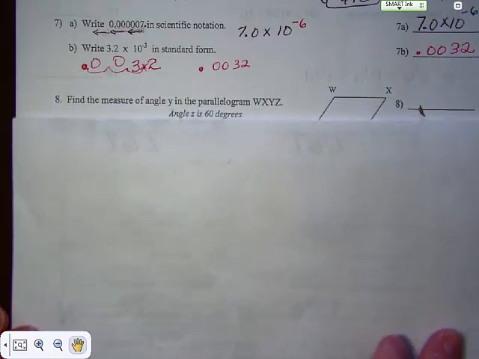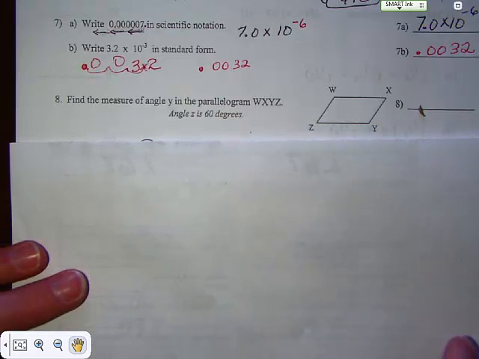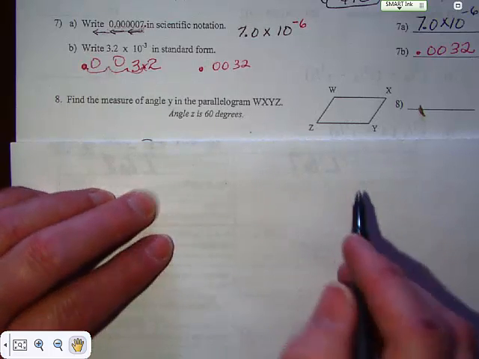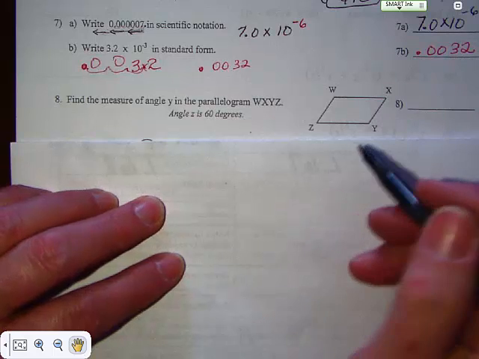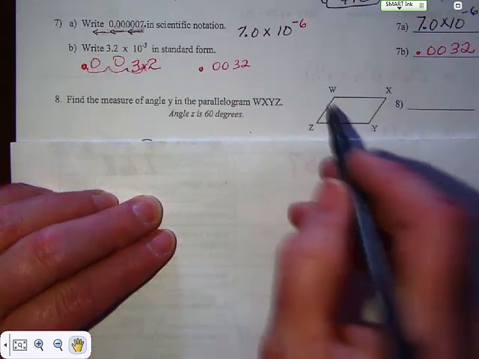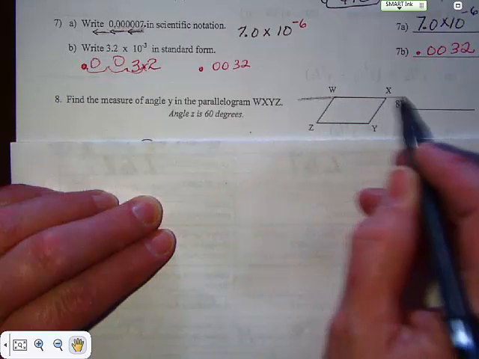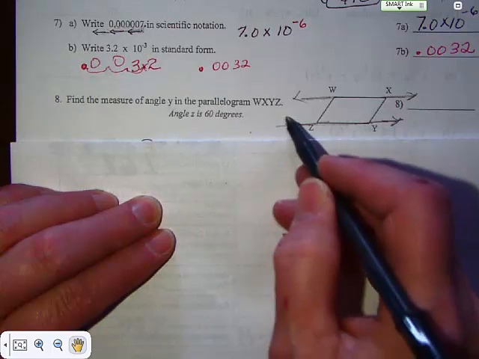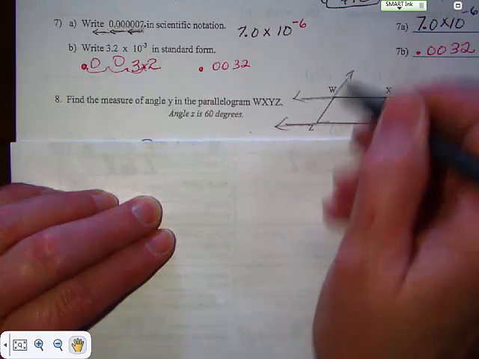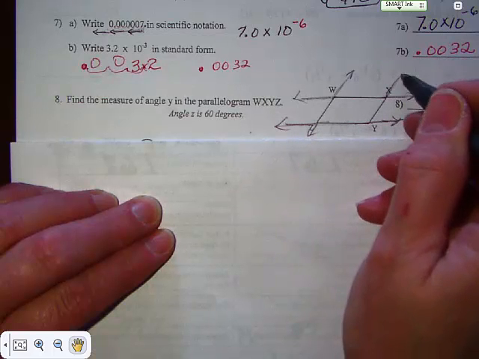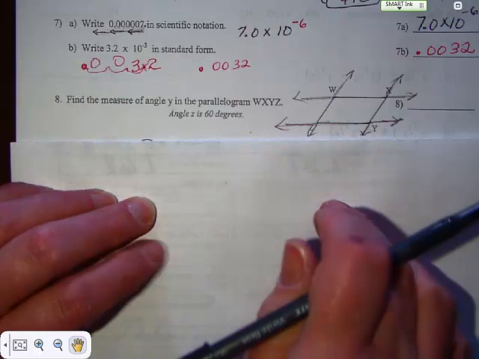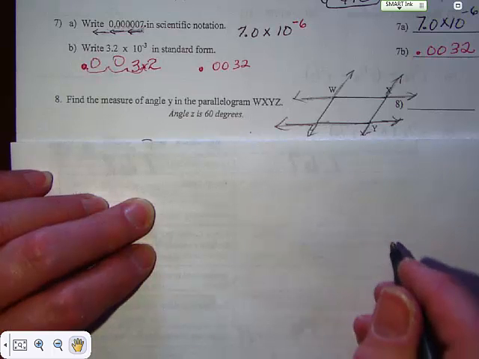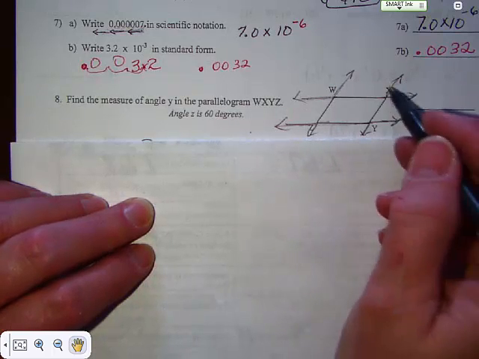Okay, next one. Now, when we think about number 8 here, it's finding the measure of an angle in a parallelogram. Remember that parallelograms are simply two sets of parallel lines that are intersected in a corner. So I'm going to extend the corners of this, like that. And I'm going to extend the corners of this like that. And then I would do the same thing here and here and here and here. Now what I'm looking at is two sets of parallel lines and two transversals that are already parallel. These are already labeled.